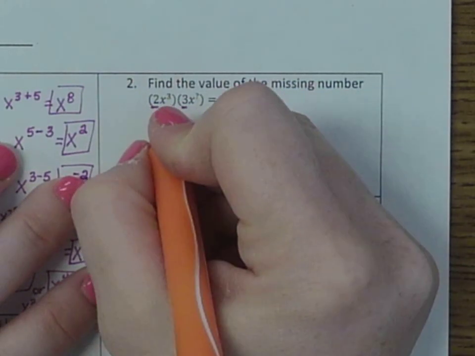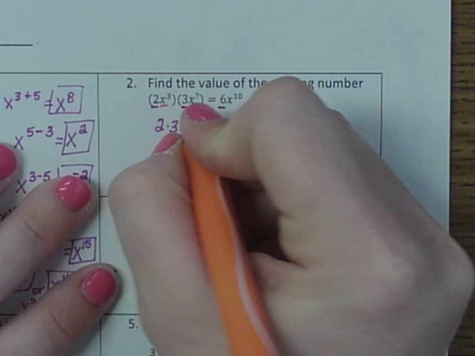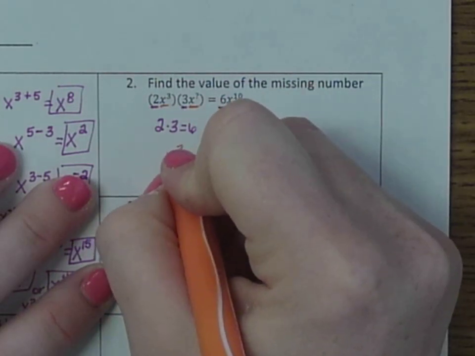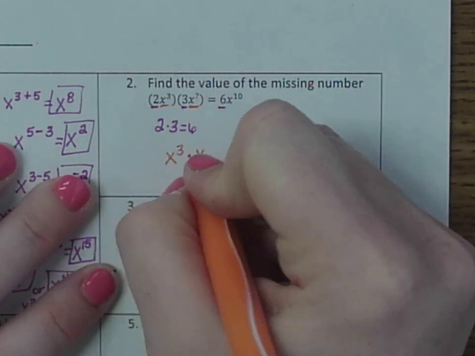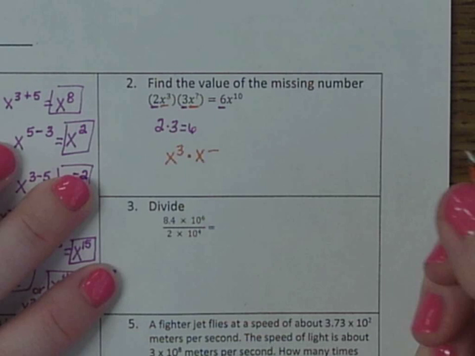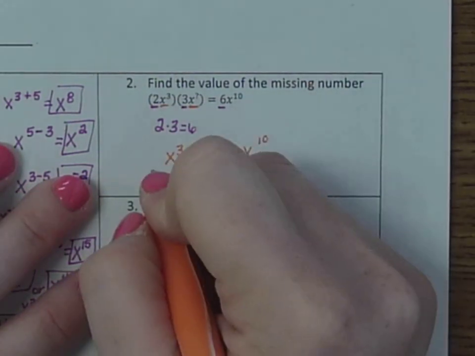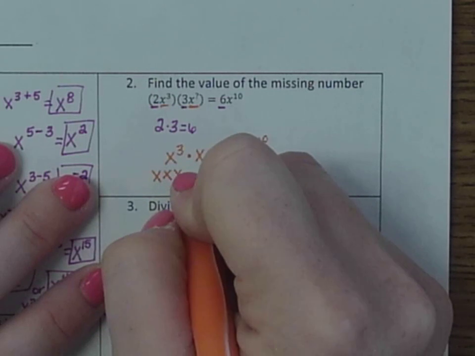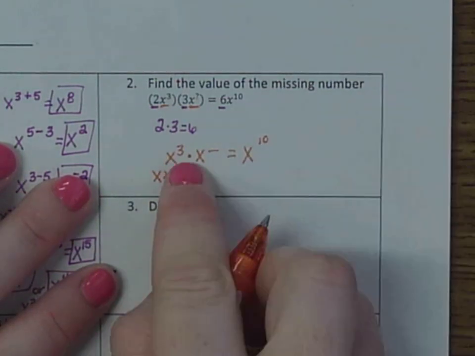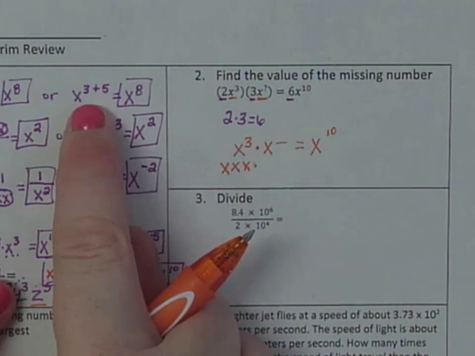Then we have x cubed and x to some value. So we have x cubed times x to something has to equal x to the 10th. So we have 1, 2, 3. Notice this is multiplying, so you could do this right here.